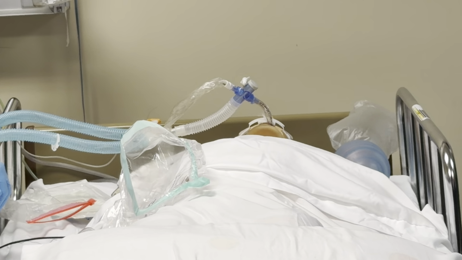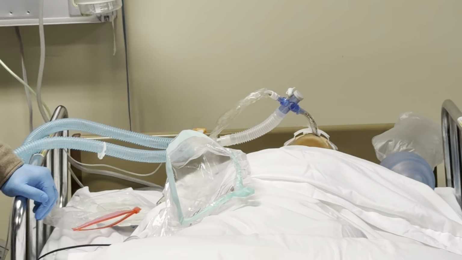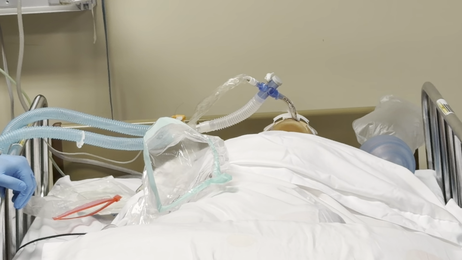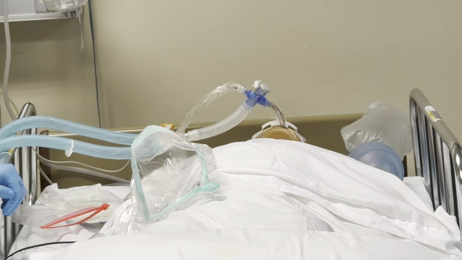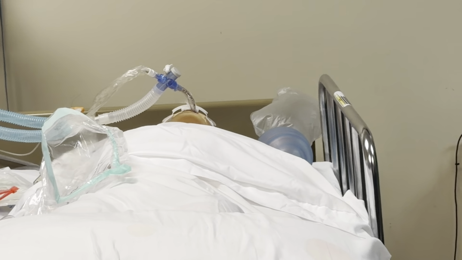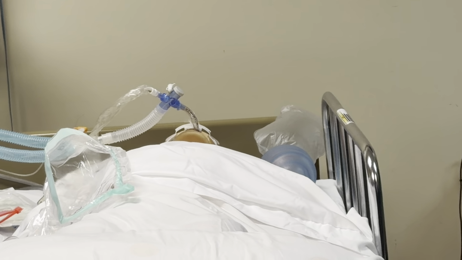Because PEEP is a pressure that does what to the alveoli? Well, if they're not open, it's going to what? Recruit, right? It recruits atelectatic alveoli by increasing what? FRC, right?